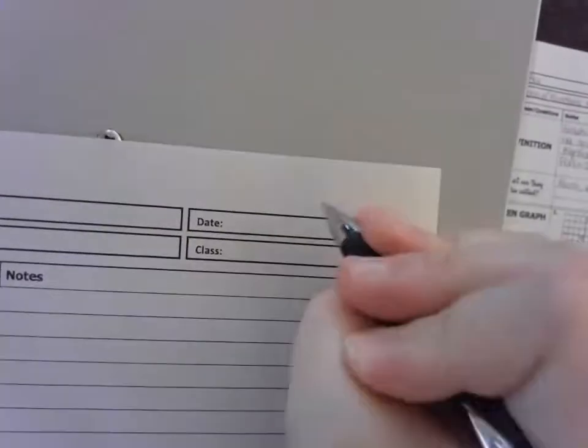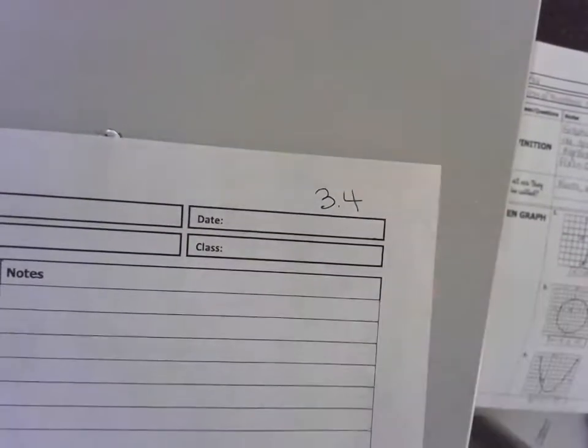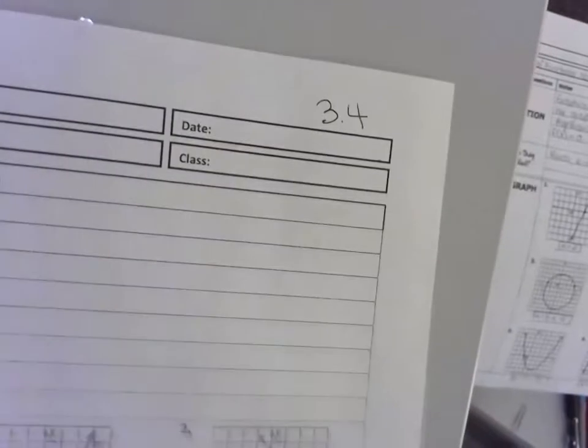Okay, so this is Unit 3, Section 4. So 3.4.